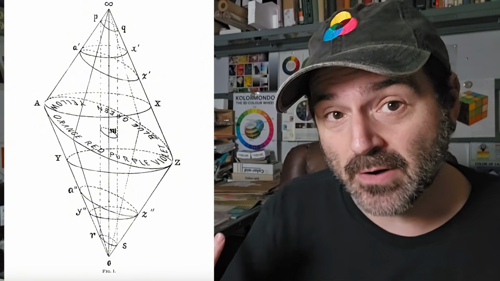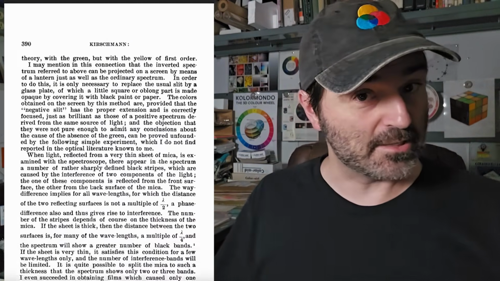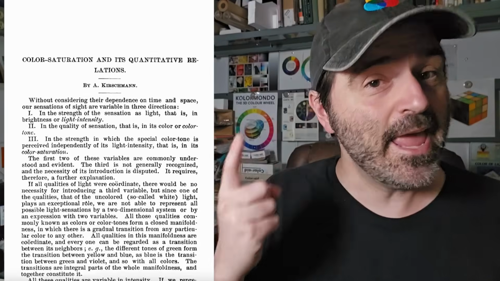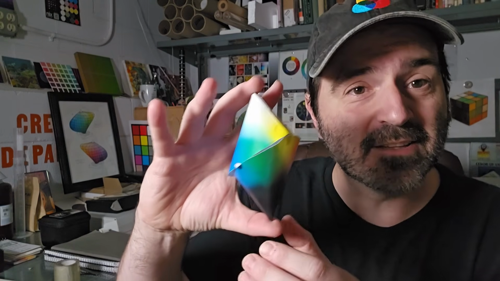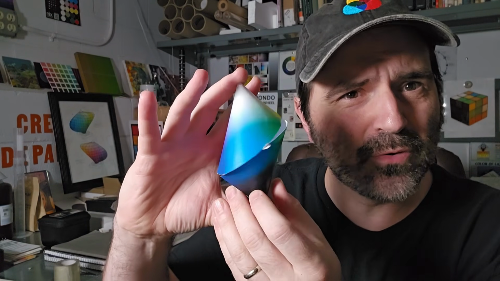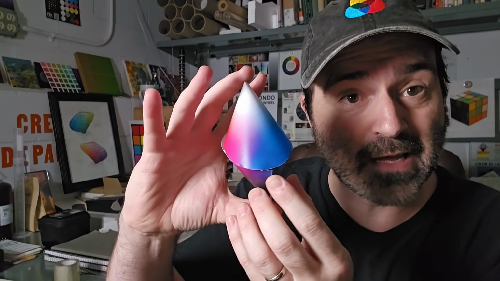Here's his original diagram. His original paper was entitled Color Saturation and its Quantitative Relations to Hue and Lightness. The gist here is that once you take saturation seriously as its own perceptual dimension, all the symmetrical cone, cylinder, globe models that came before don't really make sense, because not all hues are created equal. Yellow, when fully saturated, is way lighter, and blue or violet, when fully saturated, are way darker.